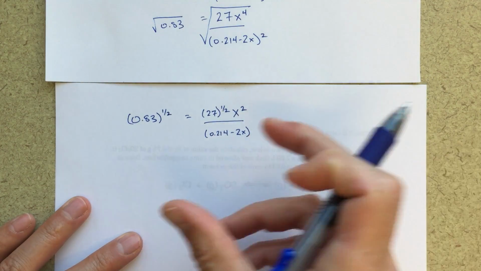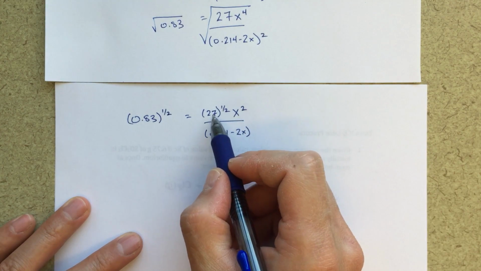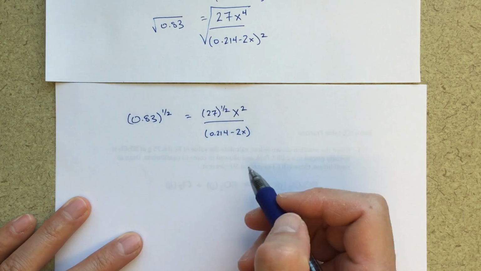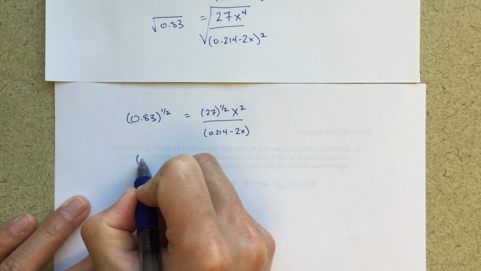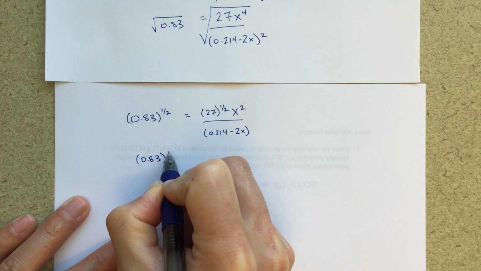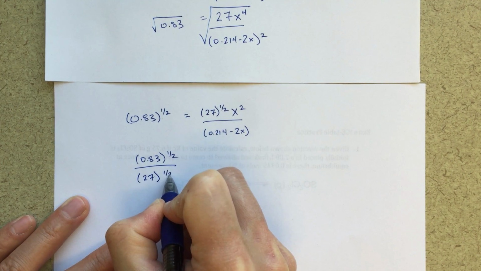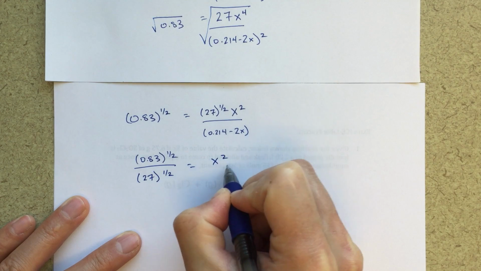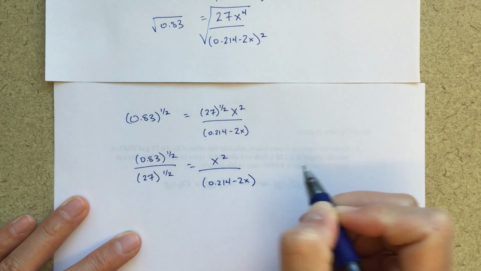So then I'm going to start grouping things together and trying to simplify this out. The next thing I would do is bring this 27 to the 1/2 down over here, essentially dividing both sides by 27 to the 1/2. 0.83 to the 1/2, and again that's the same thing as square root, equals x squared, and then we've got 0.214 minus 2x.